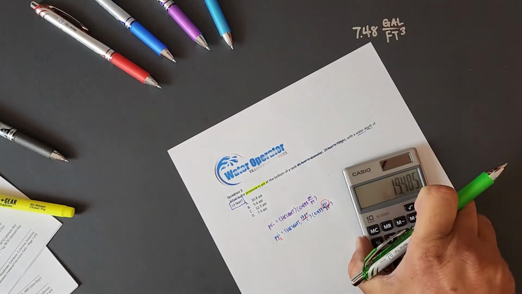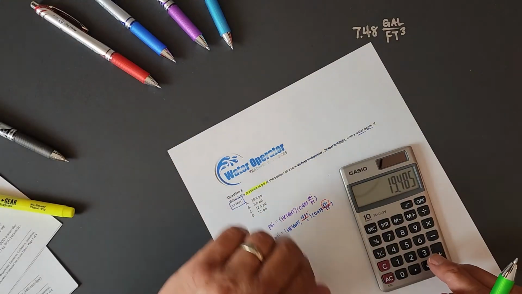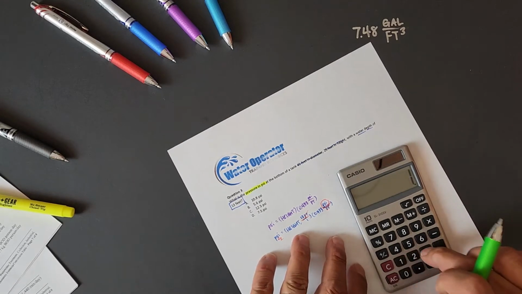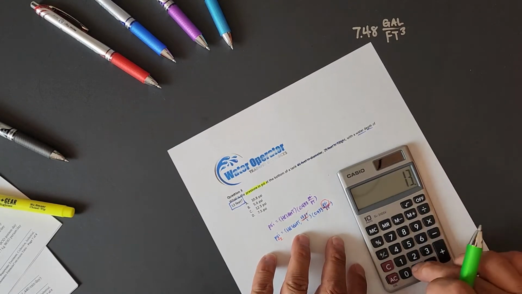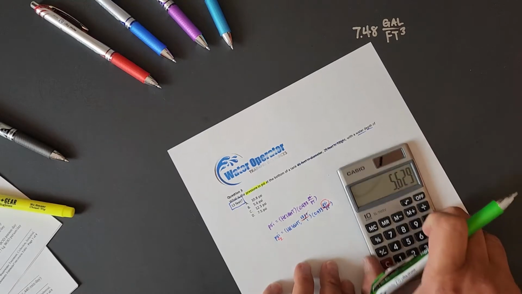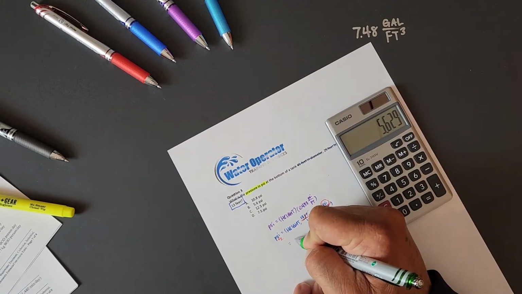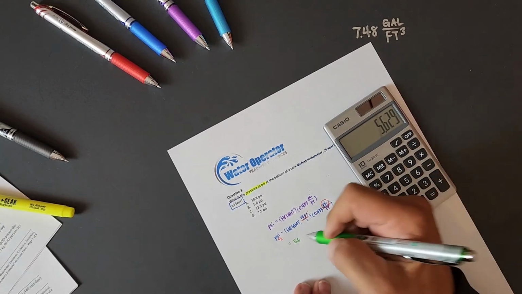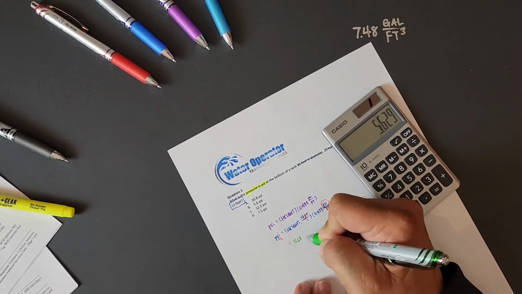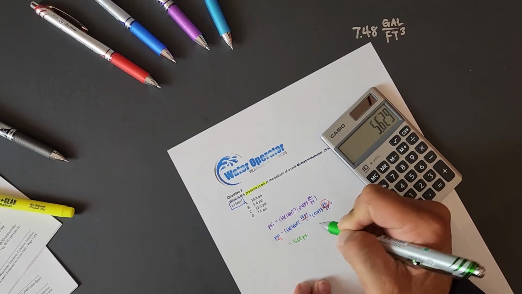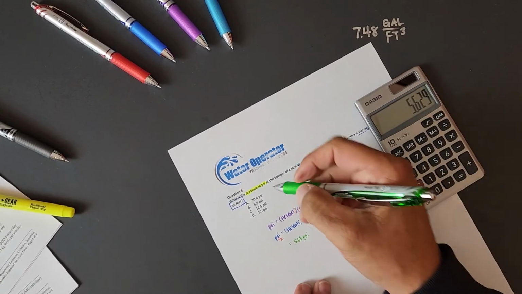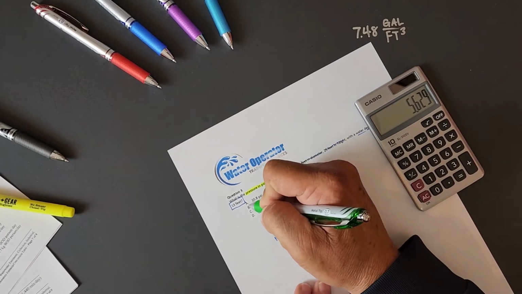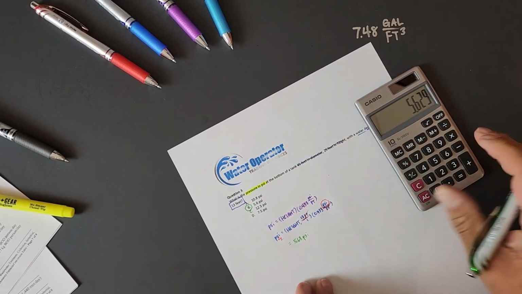So now it's time to do the math. 13 times 0.433 equals 5.629. We'll call it 5.63 PSI. And look at this. The best answer is 5.6, B.